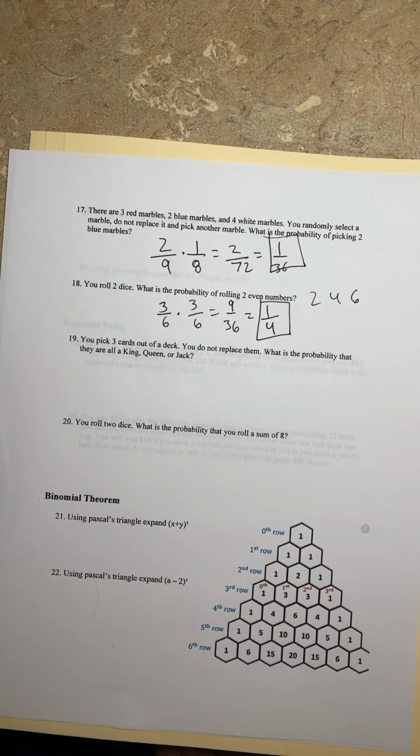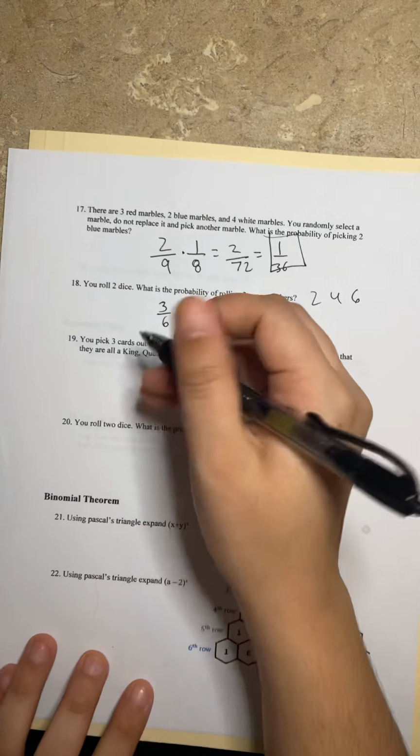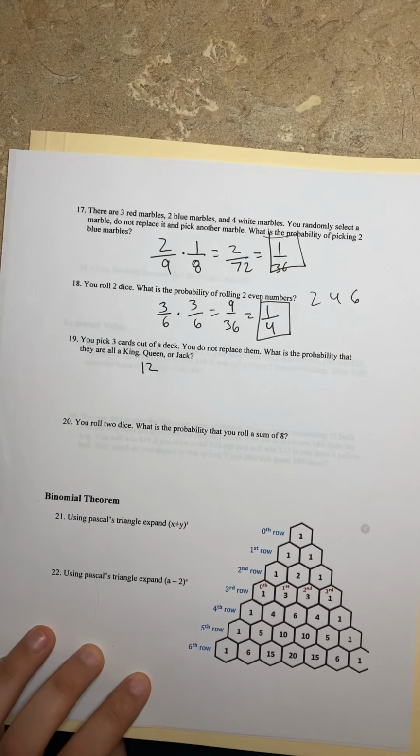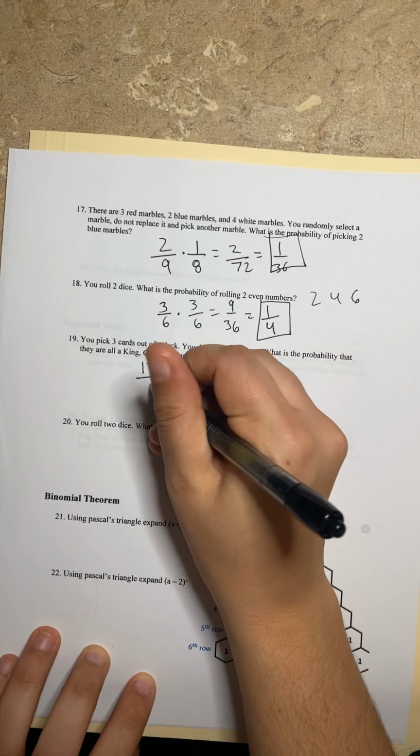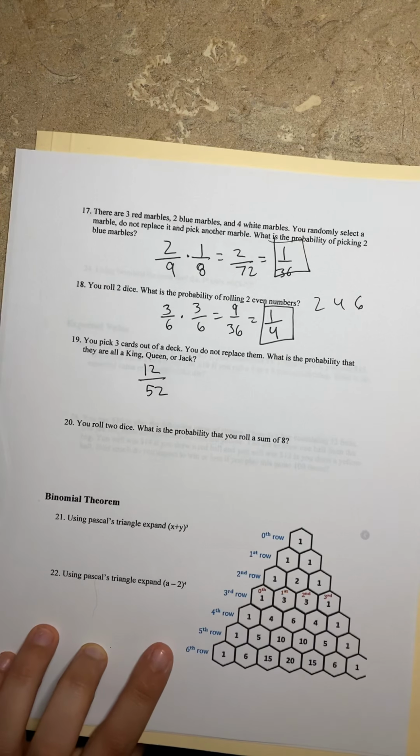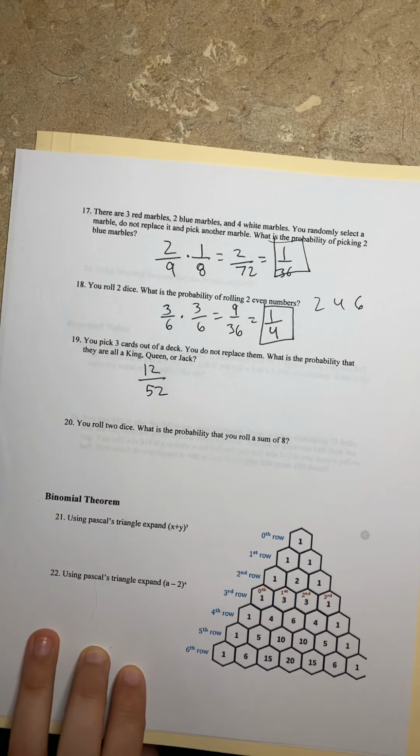All right. Then number 19 says you pick 3 cards from a deck. You do not replace them. What is the probability that they are all king, queen, or jack? So remember, you have 4 different suits. You have hearts, spades, diamonds, and clubs. So that's 4 different times you have a king, queen, or jack. So that means I have 12 different possibilities out of 52. Okay? But we're picking 3 different cards.